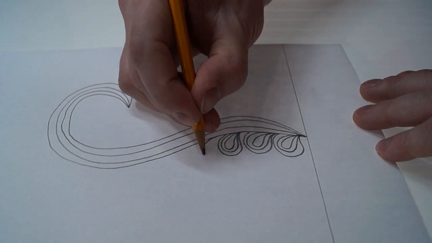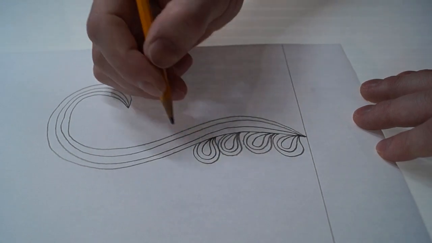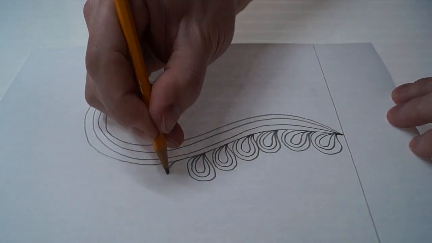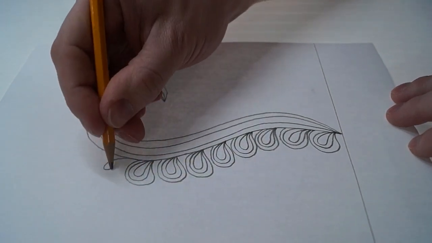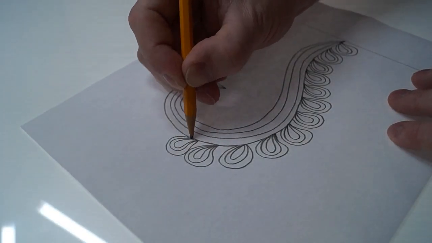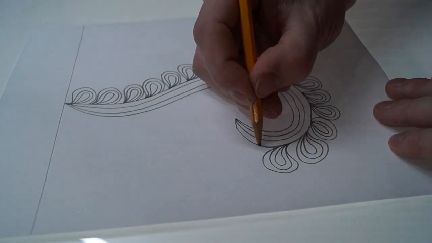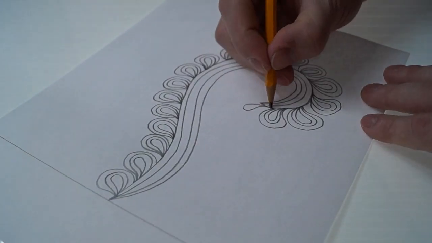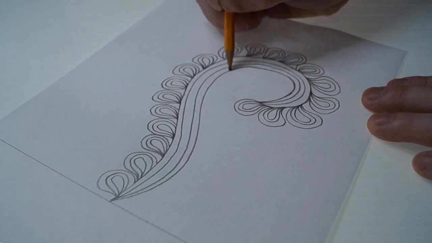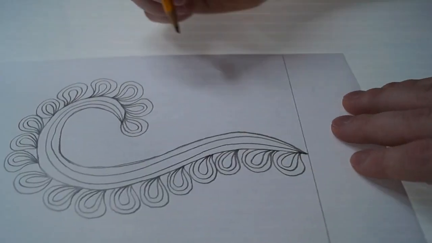Travel up, next teardrop. And we just repeat this same process until we've made it all the way around. And then I will follow the stem I've already done all the way back down to the beginning again. And now we'll start the inside.